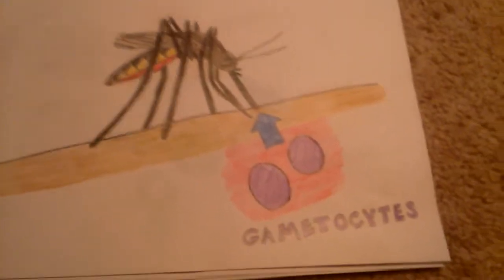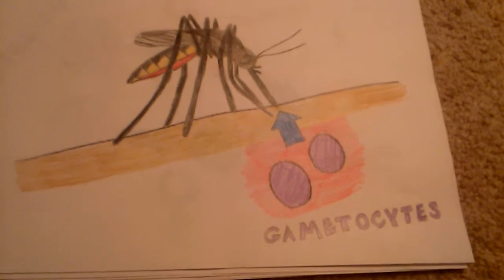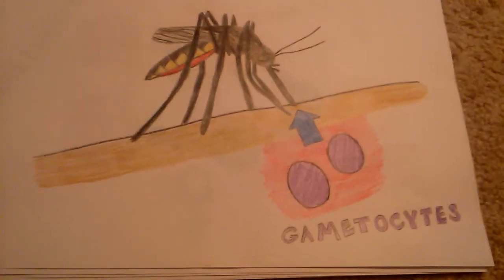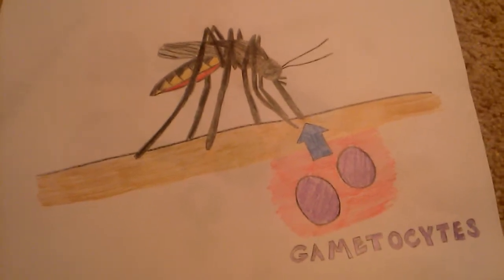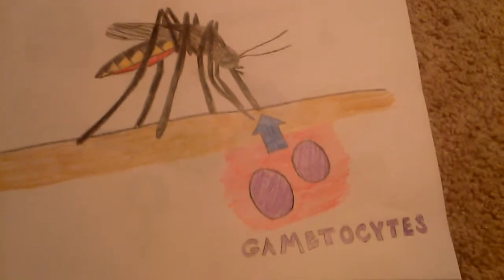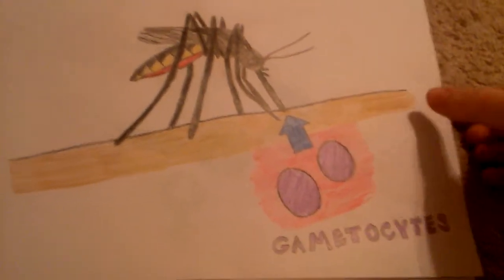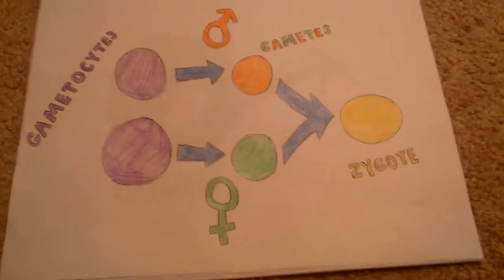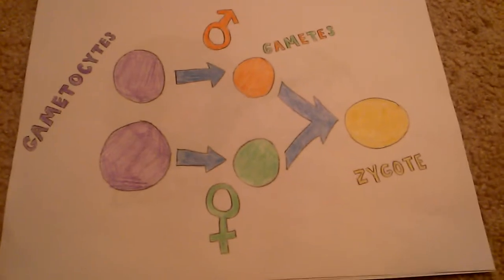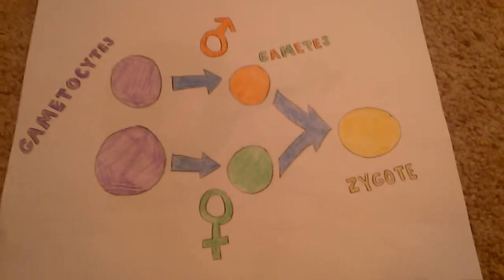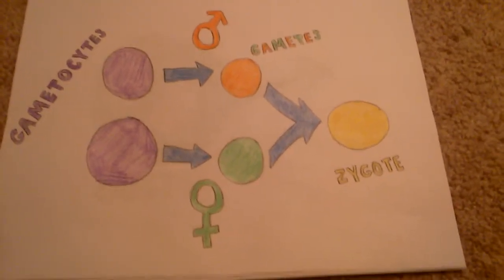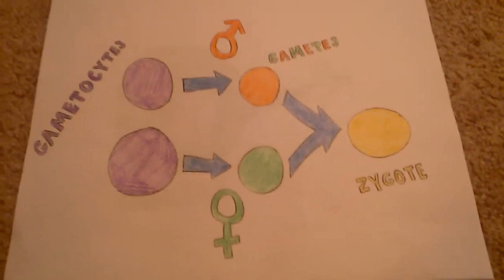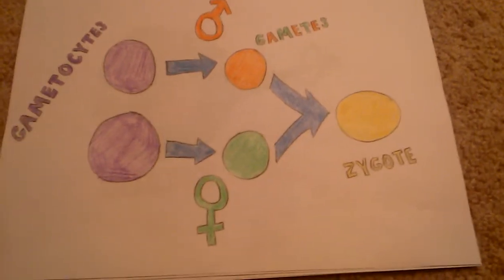Okay, so the first form I'm going to talk about is the gametocytes, which are picked up by the mosquito, the vector species, from the first human host. And they will make the gametes, which are the haploid forms that only have half of the chromosomes. And this is the stage where they use sexual reproduction.